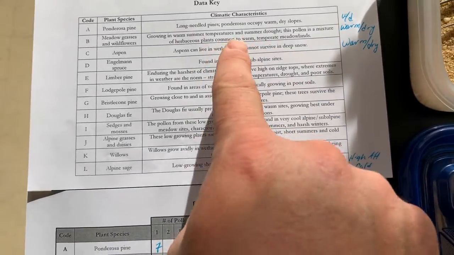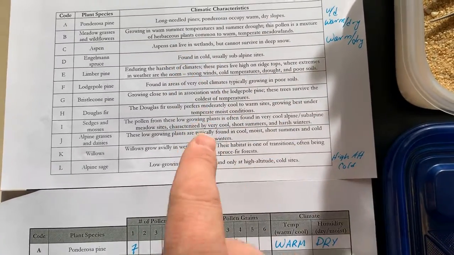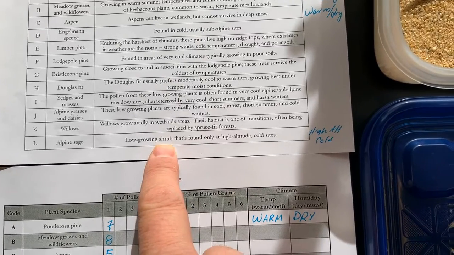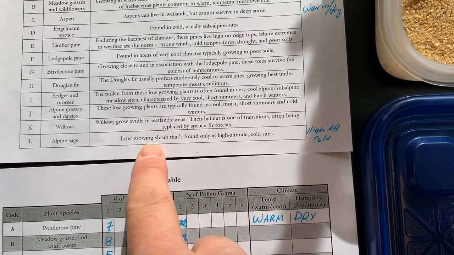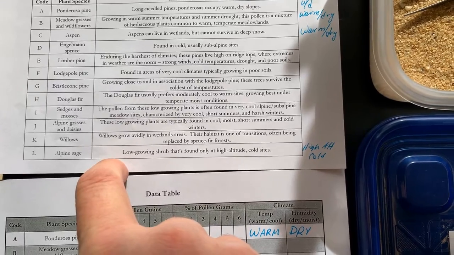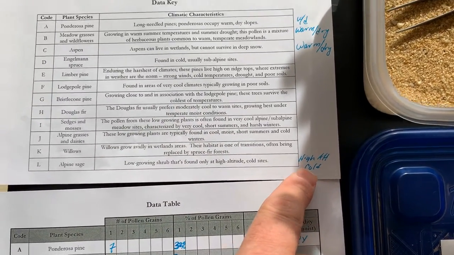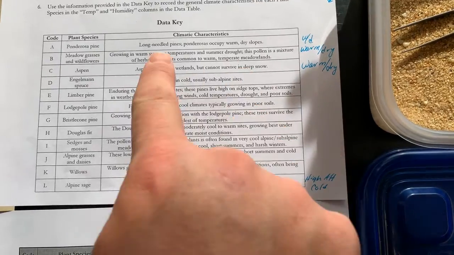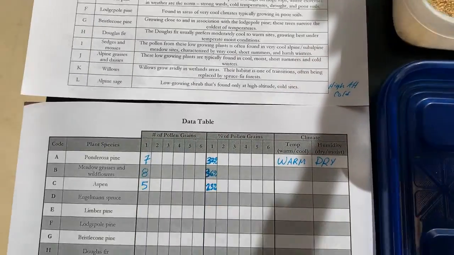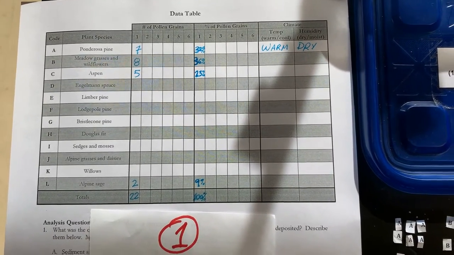Judging by the others, this bog is probably in a low-altitude environment, but we could say there were some high-altitude areas where alpine sage was growing, because we saw some pollen from there. It doesn't mean the predominant climate was cold, because those only grow at high altitudes. It just means we probably had a warm, dry, low area and a highland that was growing some alpine sage. So that's an analysis of what the climate would have been like in this time.